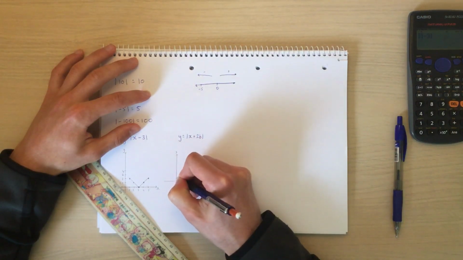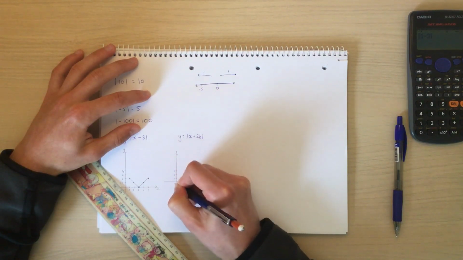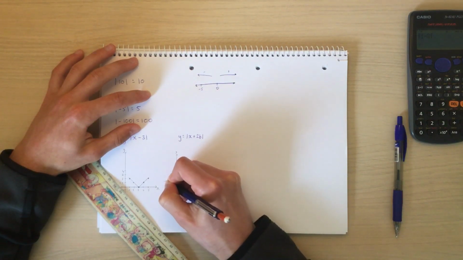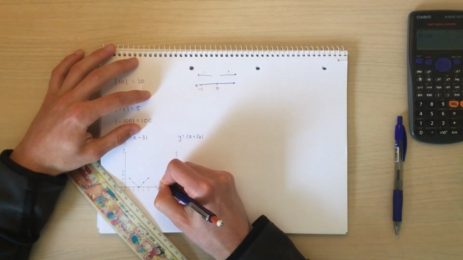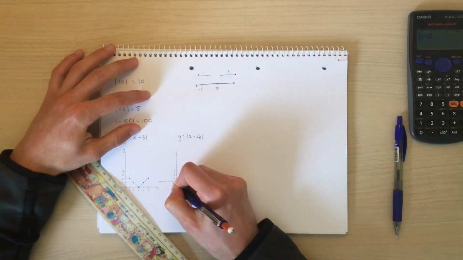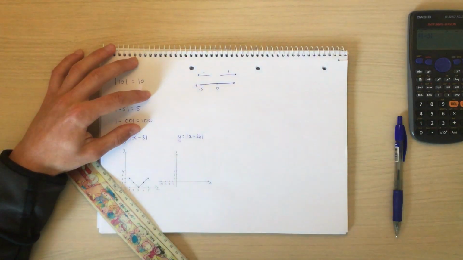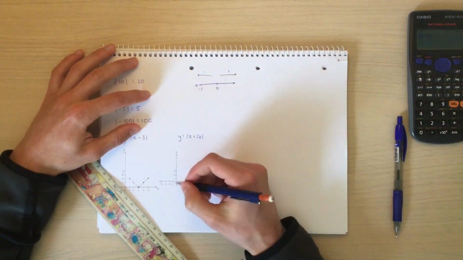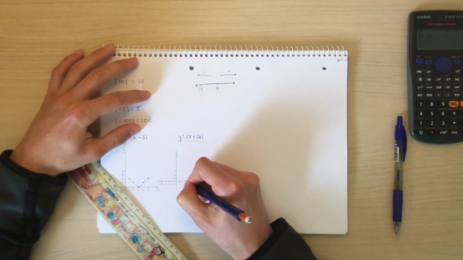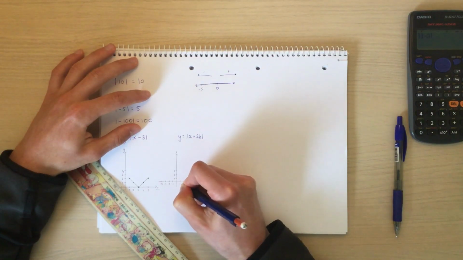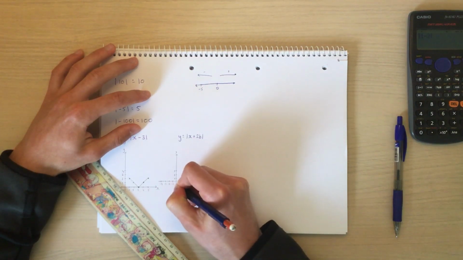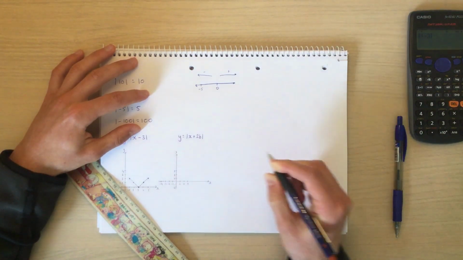We have to put in some values: 1, 2, 3, and here -1, -2, -3, and -4. In the test, make sure you use a ruler for all of your lines. You'll have 1, 2, 3, and here 1, 2, so -1, -2.